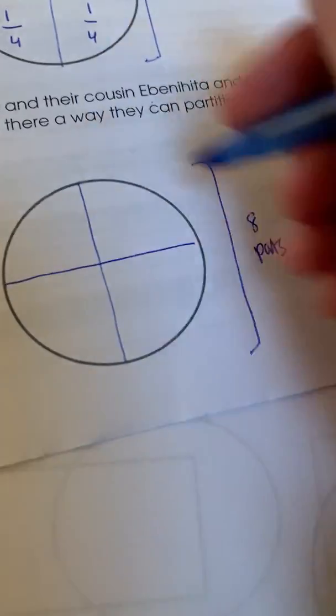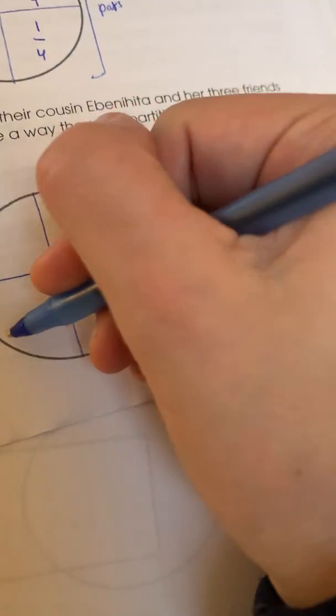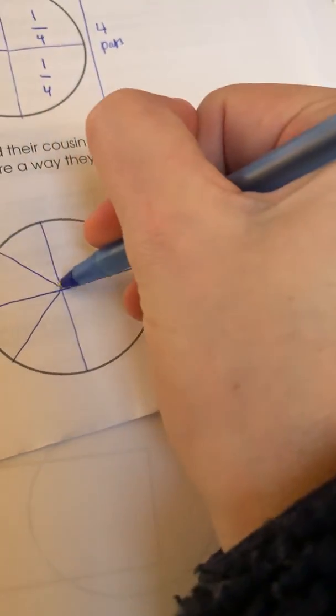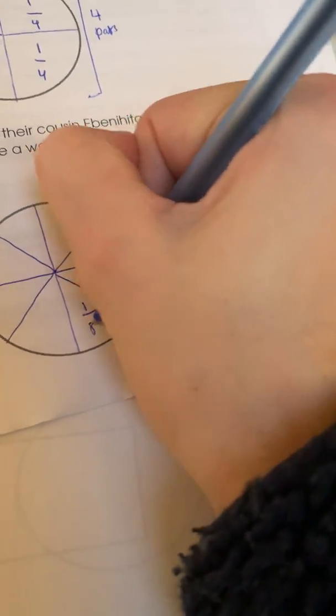So first, how many parts? 8 parts. Now, how can I partition into 8 equal parts? Turn to talk with your partner. What can I do? I could break each 4th in half to get equal parts. What are they each called? Eighths.